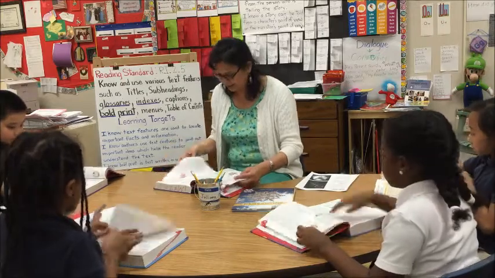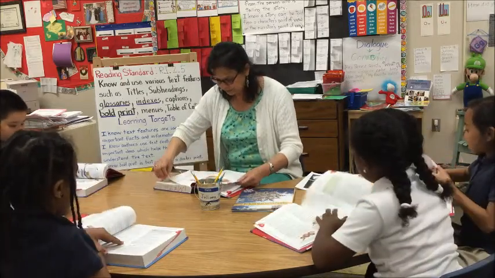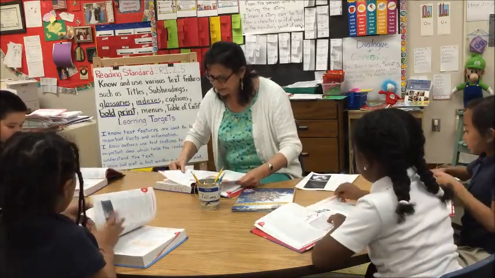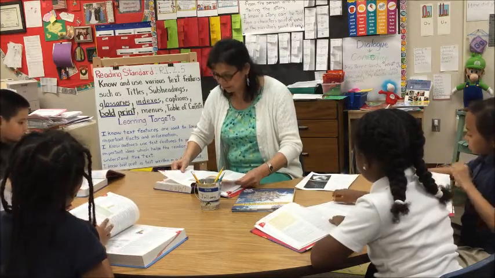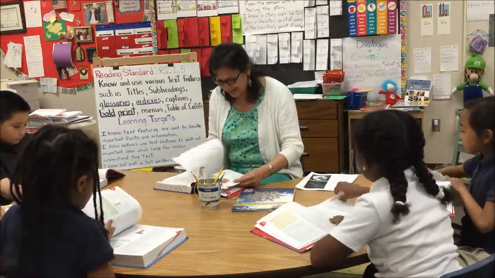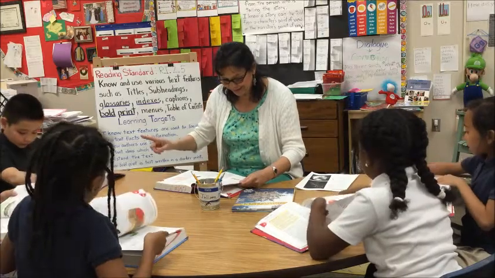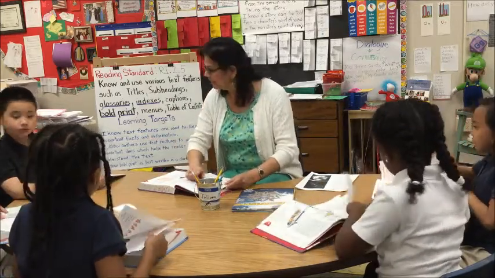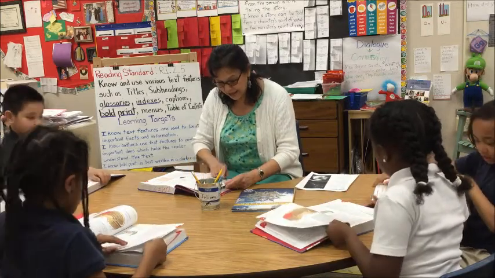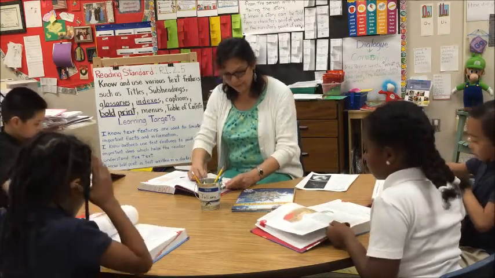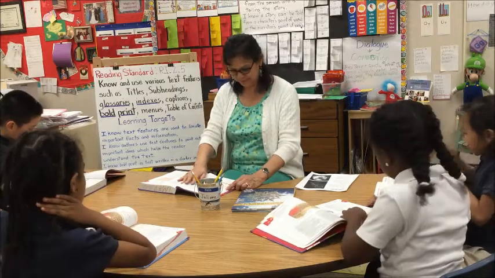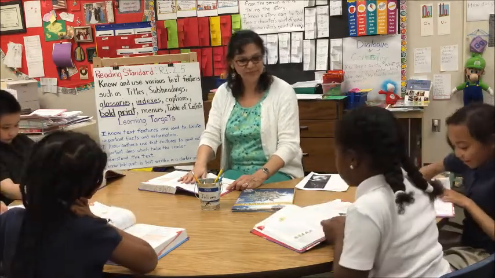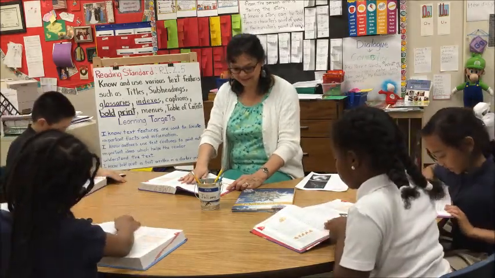Let's look for A. I found A-M. Now I'm going to A-N. I found A-I. Okay, we don't want A-I. We want A-N-I. Found A-N. You found A-N? Good. On page 19? Okay. I have found animal on page 20. Page 20. You guys were close.